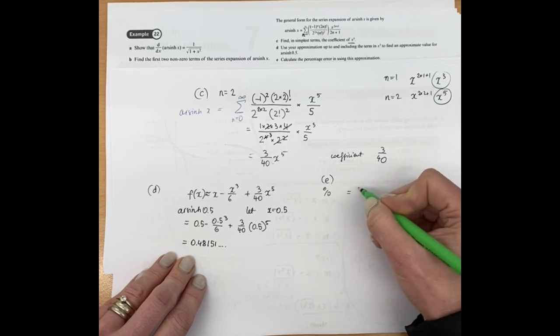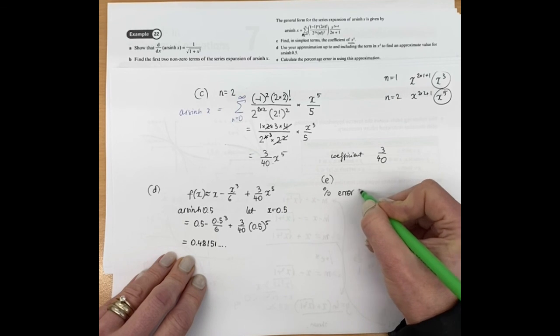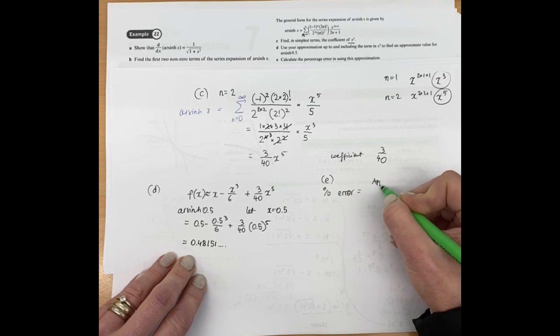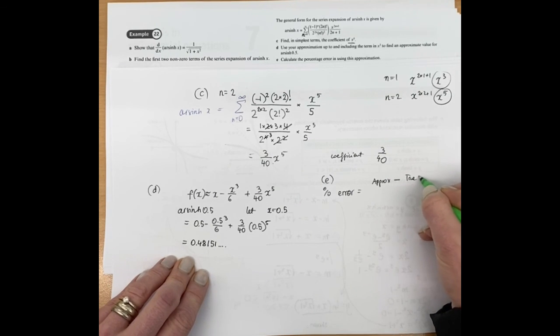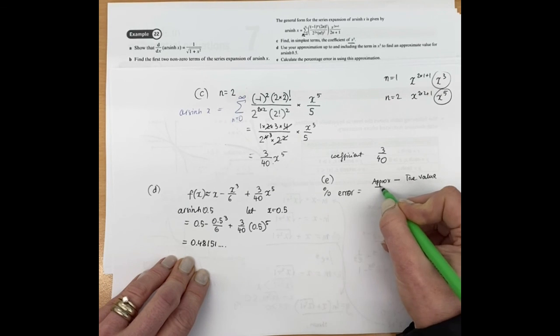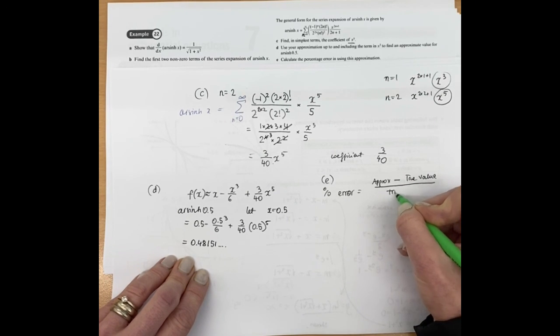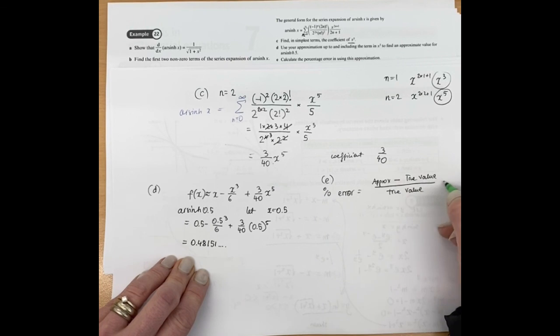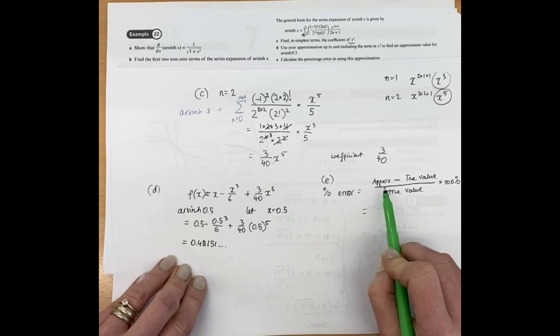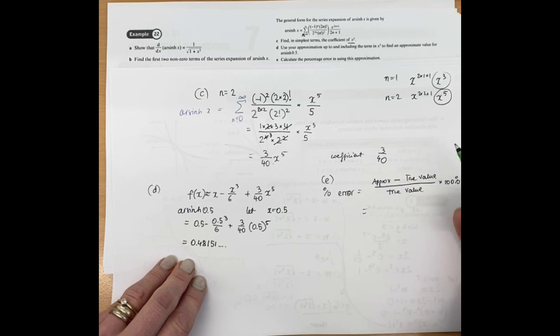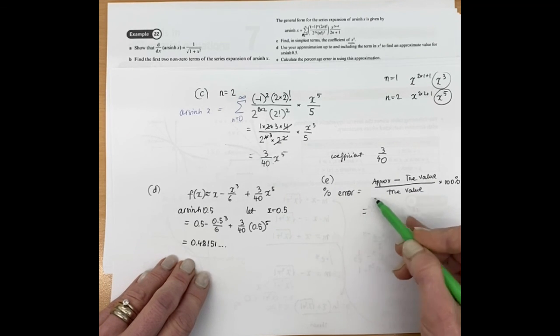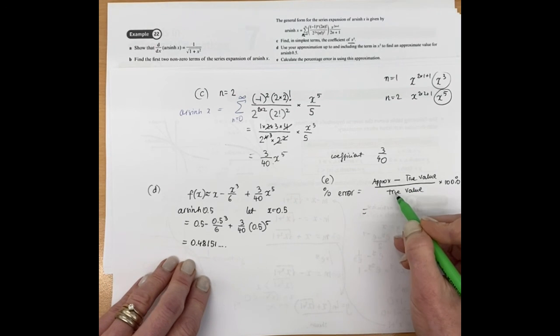Now the percentage error is simply, you've got to take your approximation. In general, it's going to be your approximation minus the true value, over the true value, multiplied by 100%. If you do approximation minus the true value and the answer is positive, then the approximation is bigger, clearly, so it's going to be an overestimate, so it's still an error. If it's negative, then it's an underestimate.